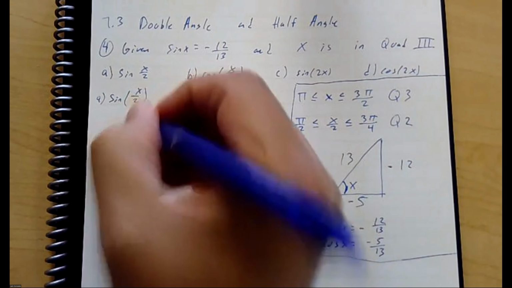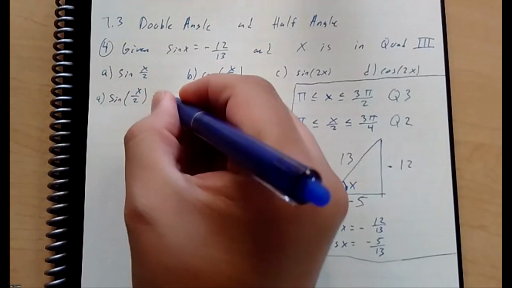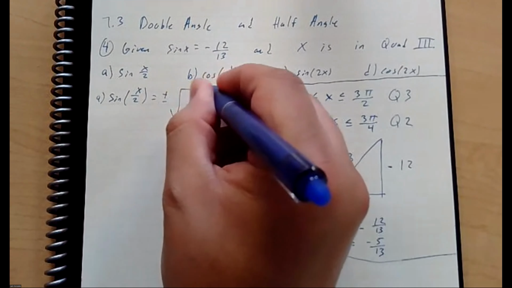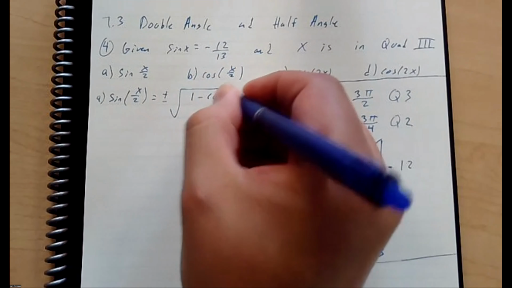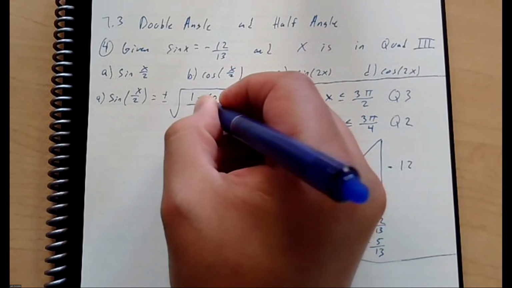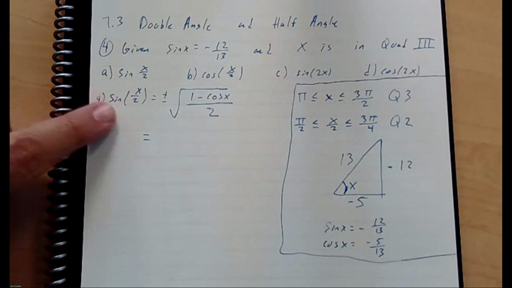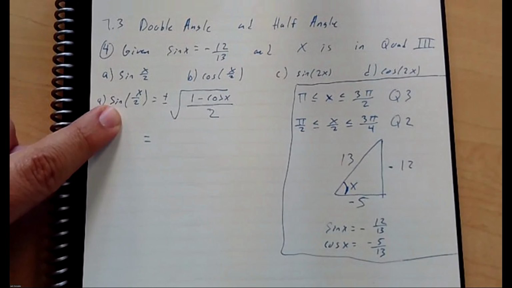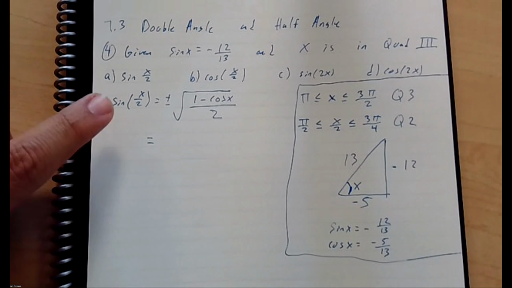Okay, well, sine x over 2 is equal to plus or minus the square root of 1 minus cosine x over 2. Which sign am I choosing? Plus or minus for the half angle? This is dependent on the location of x over 2.